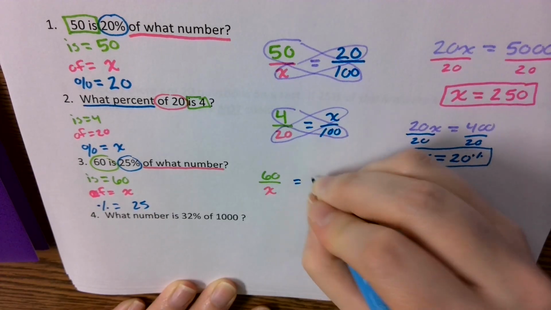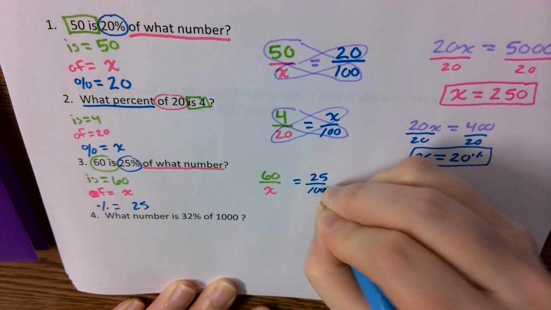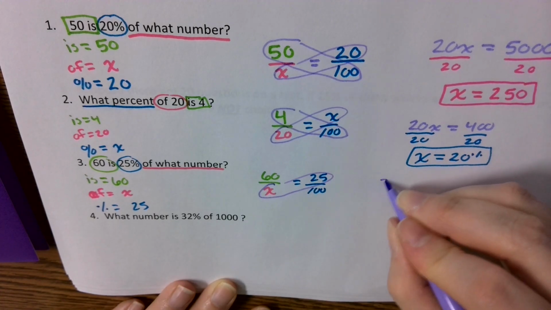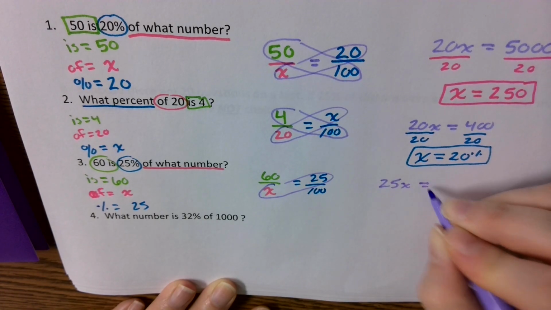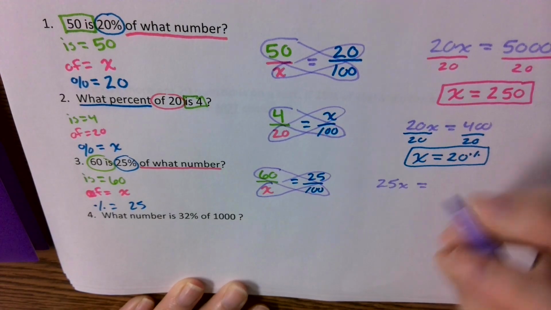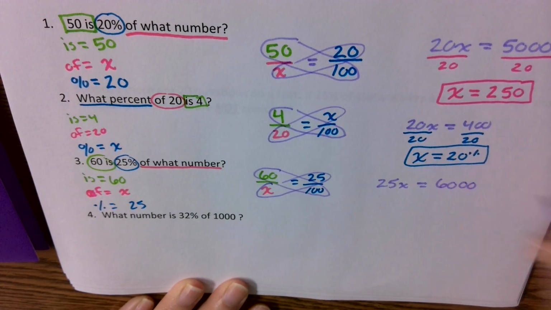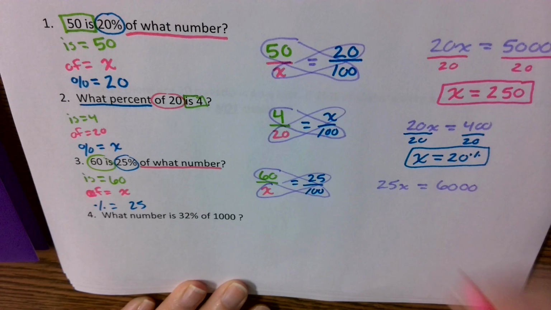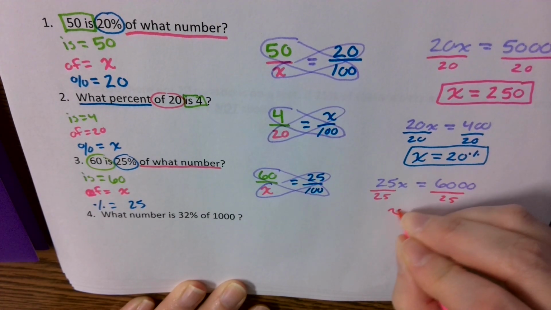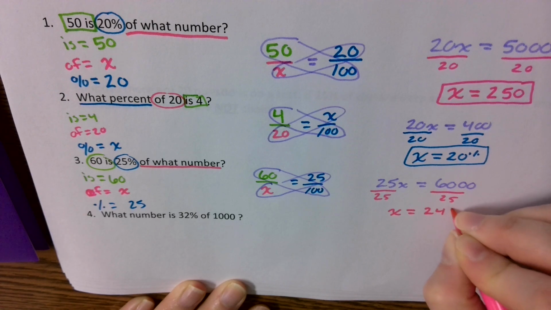So we're going to put it equal to 25 over 100. Okay, when we do our cross product, we're going to do 25 times x, which is 25x. And then 60 times 100, that's going to give us 6,000. And then, of course, we would divide both sides by 25. And we'll get that x is going to be equal to 240.